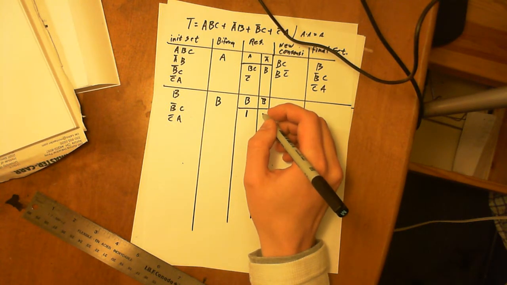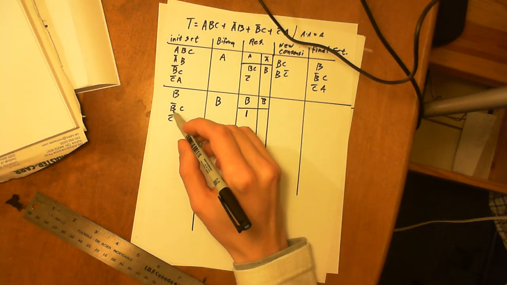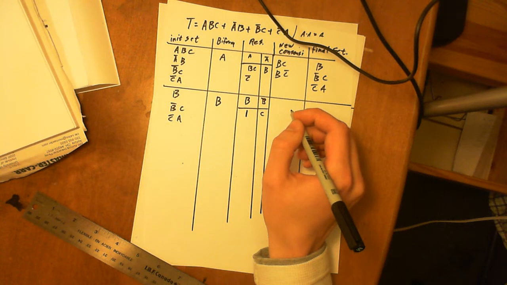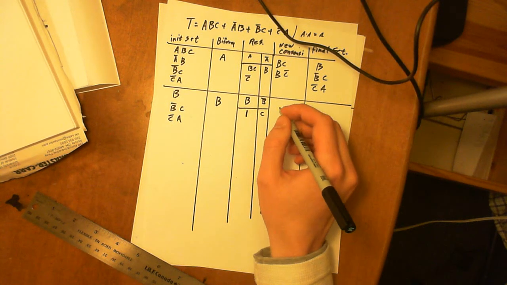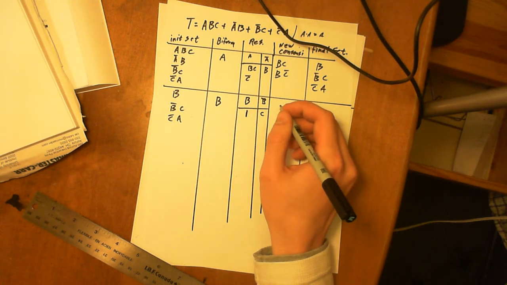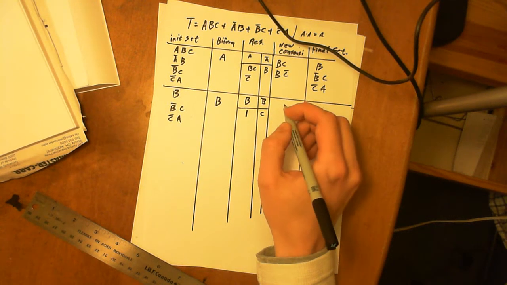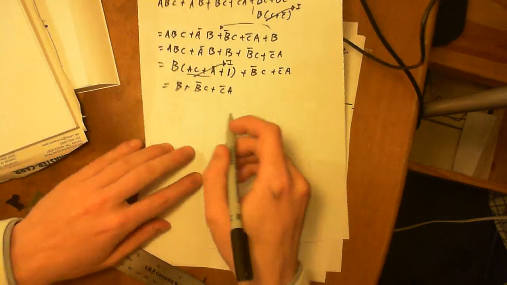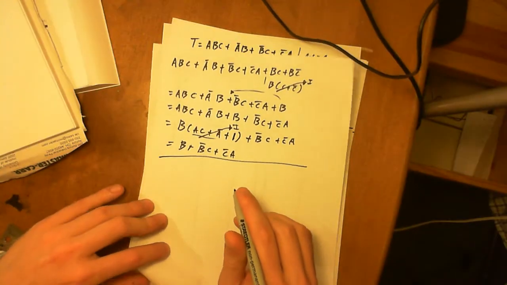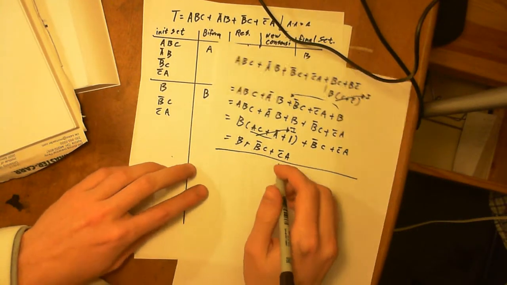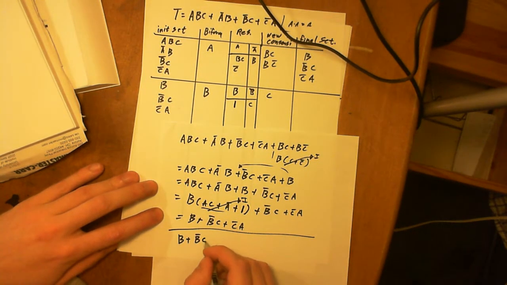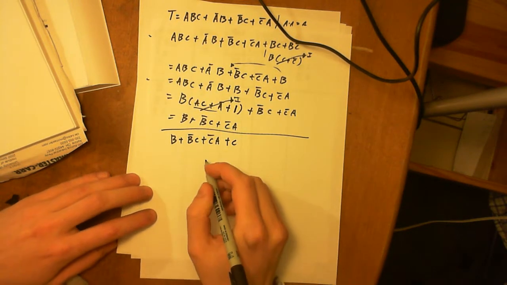And for B bar, the only element that contains B bar is this B bar C, and if we factor out the B bar, it's just going to be C. Now the new consensi is just the sum of the products, so we only have 1 and C, and 1 times C, or 1 and C is just C, right? And then our final set is just going to be the simplification of the union of the initial set and the new consensi. So it's going to be B and B bar C and C bar A and C.